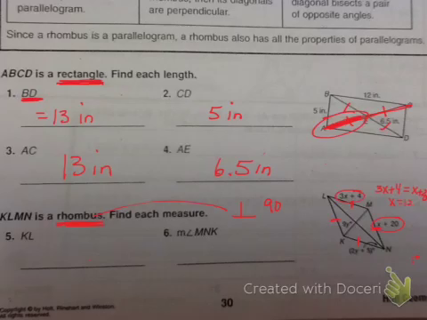Once we know that x is 12, we can plug that back in for any of the questions. Which one of the questions asks us to find or use x? Number 5. Number 5 is asking us to find KL. So even though I don't have anything written here, I know that KL is the same as this one. So I'm going to plug x in, get 32 for MN, which means KL is also 32.